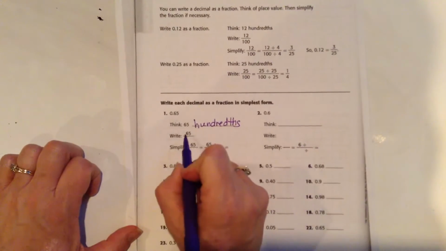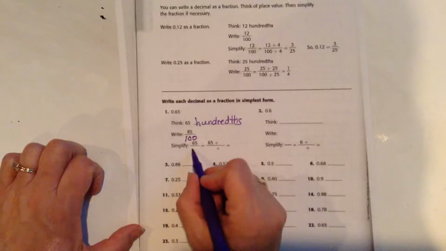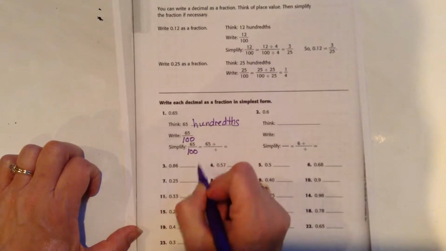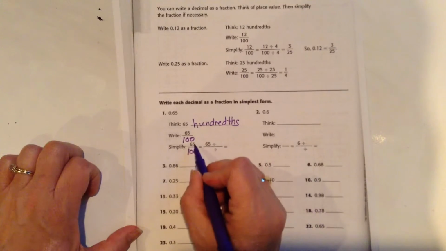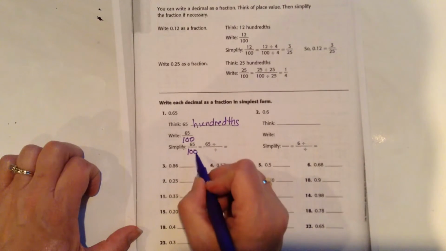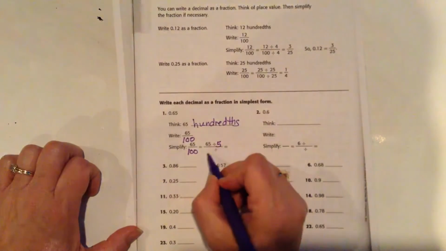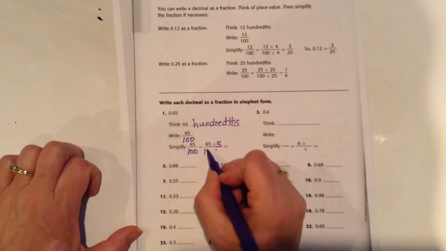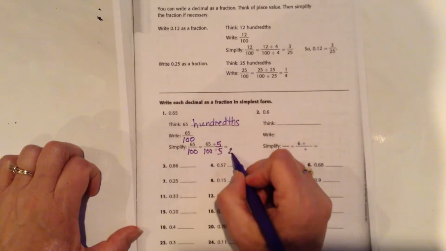So we write 65 over 100, and now we want to simplify. So 65 hundredths, we're going to take the 65. We know 5 and 0. We just learned that you can always divide by 5. So I'm going to divide the 65 by 5, divide the 100 by 5, and I'm going to get 20.